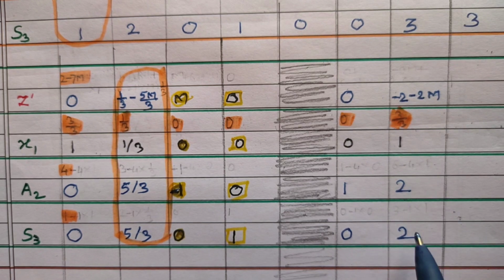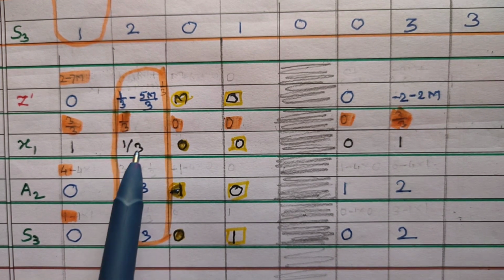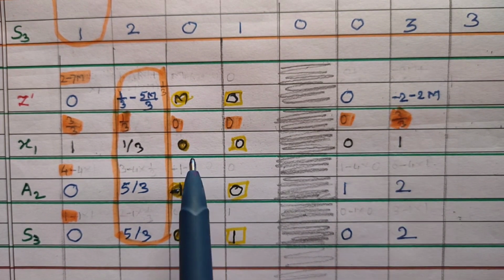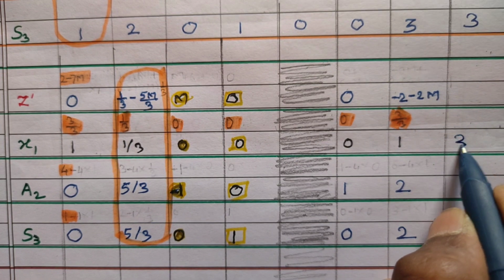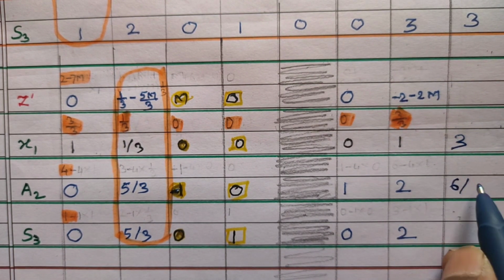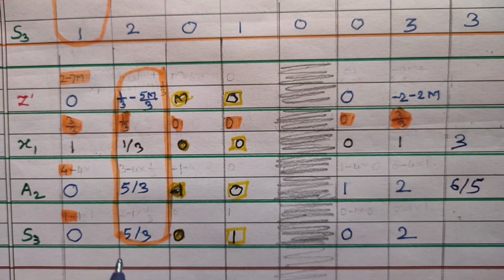Divide these RHS elements by key column elements. 1 divided by 1 upon 3, 2 divided by 5 upon 3, 2 divided by 5 upon 3. 1 divided by 1 upon 3, this gives 3 in ratio column. 2 divided by 5 upon 3, this gives 6 upon 5. 2 divided by 5 upon 3, again 6 upon 5.